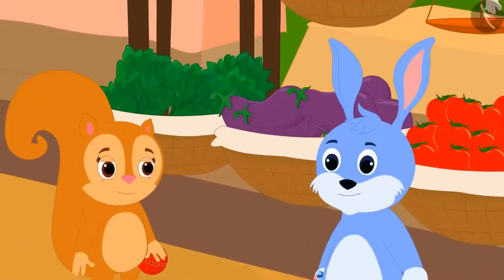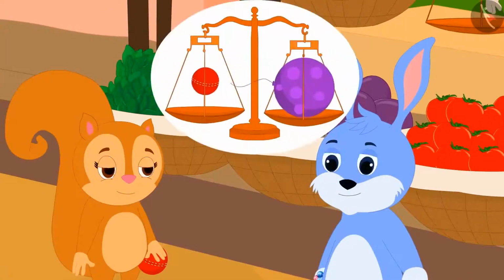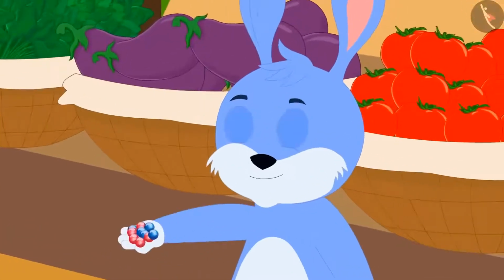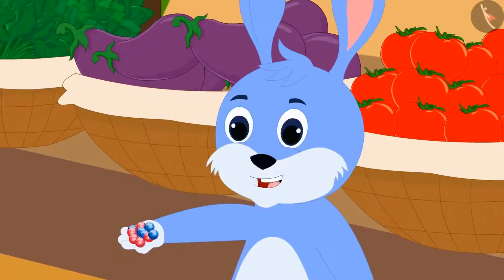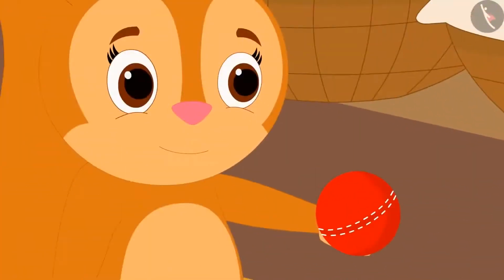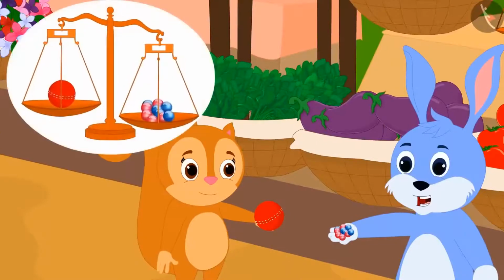As soon as Bunny came to know that Chanda's cricket ball is heavier than Appu's balloon, he immediately told Chanda, "Even though your ball weighs more than Appu's balloon, I have 10 marbles and you only have one ball. So my 10 marbles will definitely weigh more than your one ball."